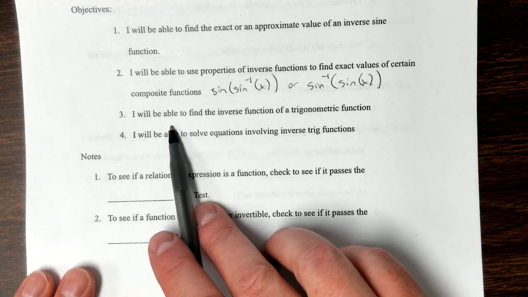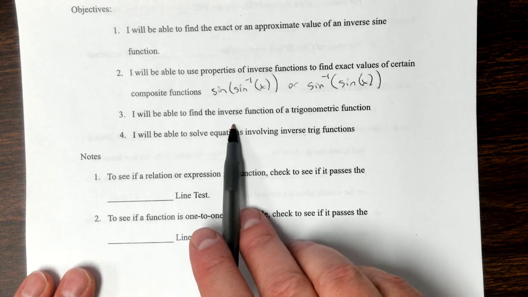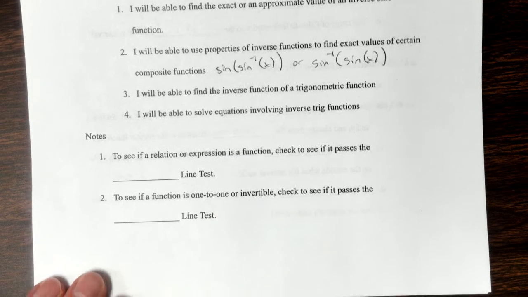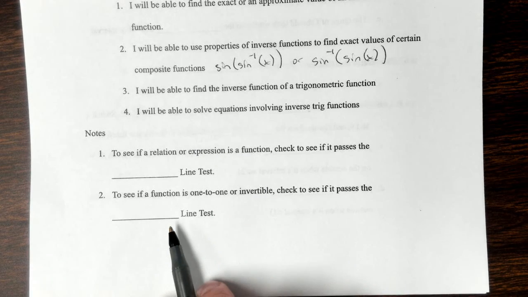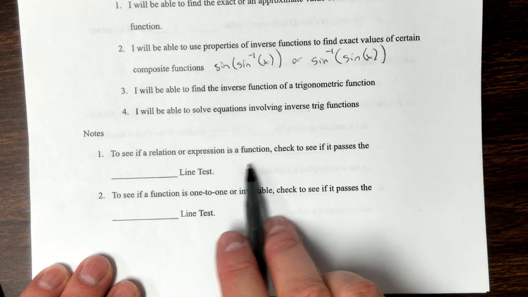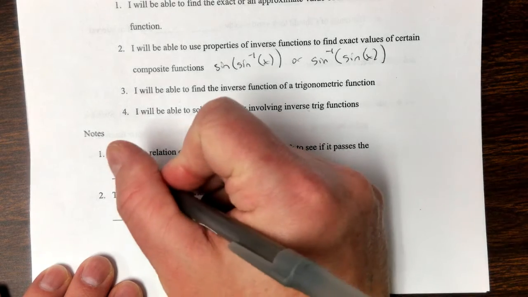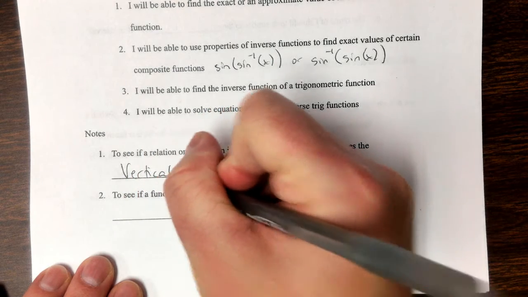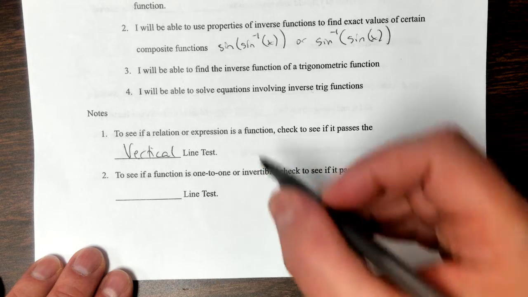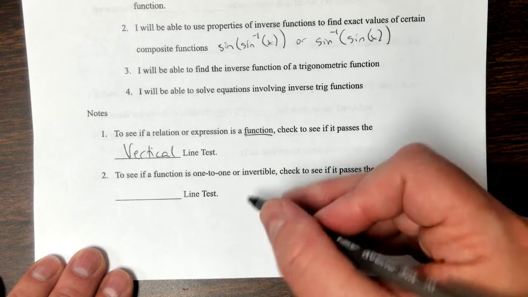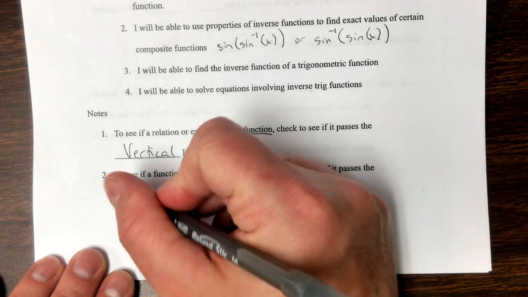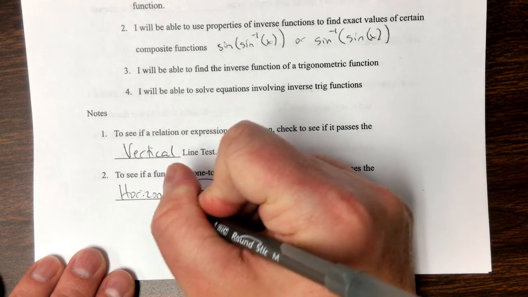Okay, so the third thing is be able to find the inverse function and then to solve equations. Okay, so for your notes, to start with, to see if a relation is a function, see if it passes the vertical line test. So that's if it's a function. And to see if it's one-to-one or invertible, then you have to use the horizontal line test.